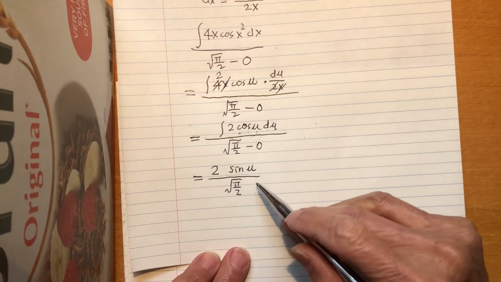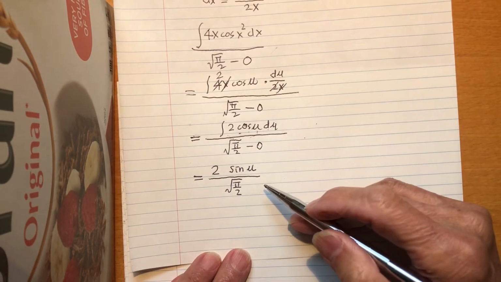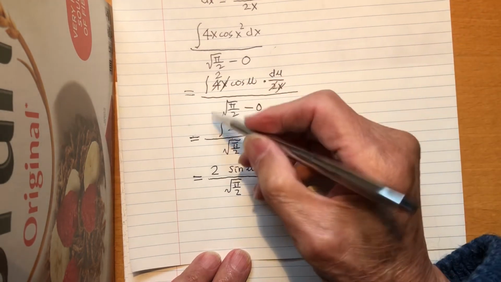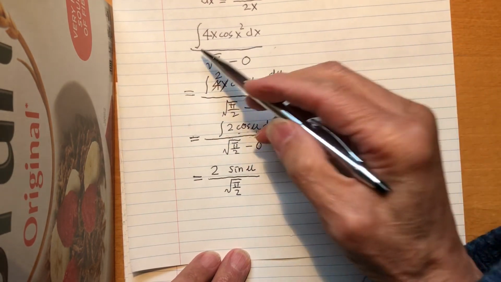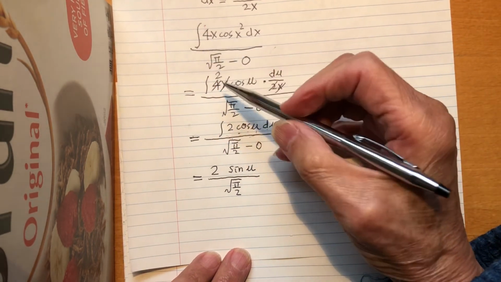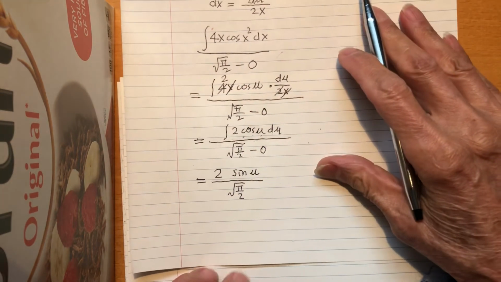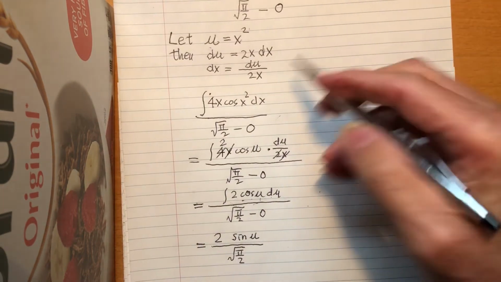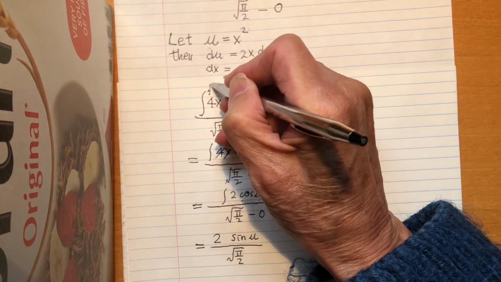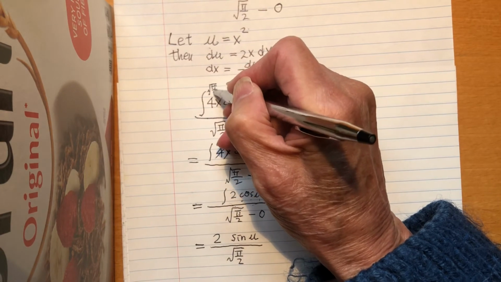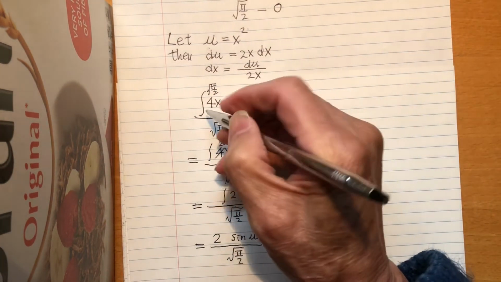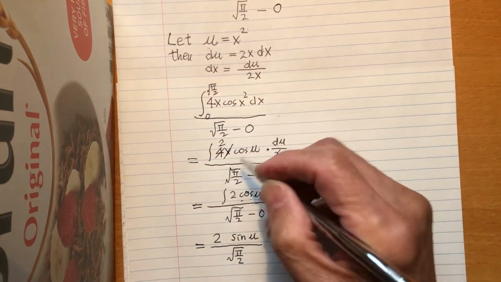So this is my integration, and I need to put the upper limit and the lower limit. So what is the upper limit? The upper limit is root pi over 2. The lower limit is 0.